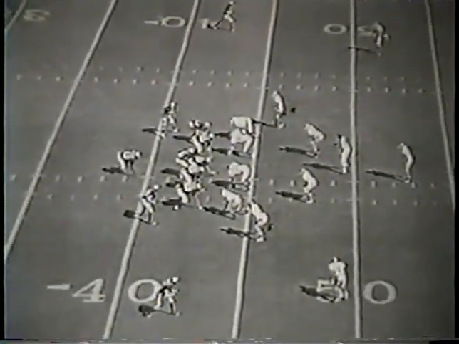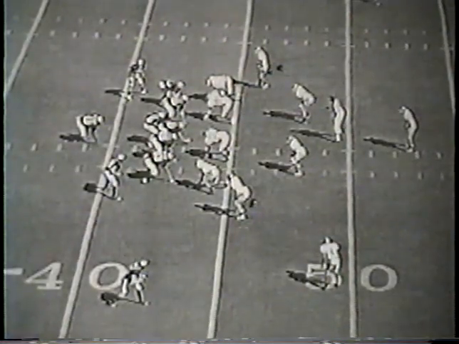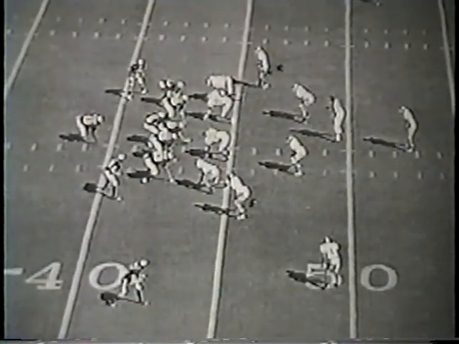Next coverage. What's that? Cover three. The old cover three. And we'll get to it here in a second when we go into the boundary. But if we're to the field in cover three, we're going to block the corner always. Always. If we're into the boundary, we will read blocks first threat between the corner and the safety. Whichever one. So if he wants to bail out there and he just comes smoking up in there, then the receiver will run off the ball and go crack.